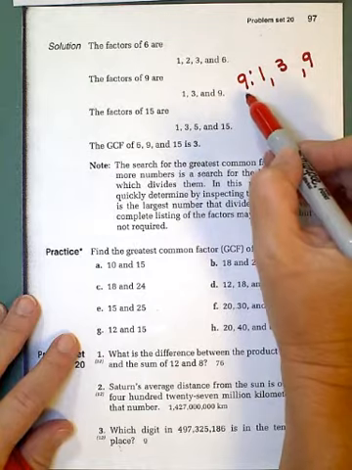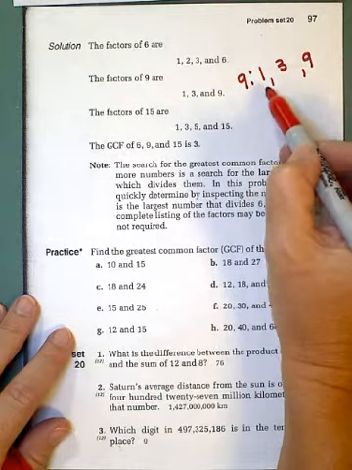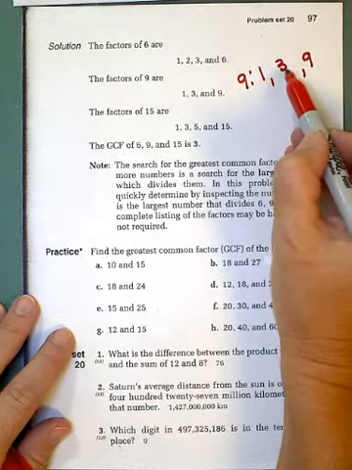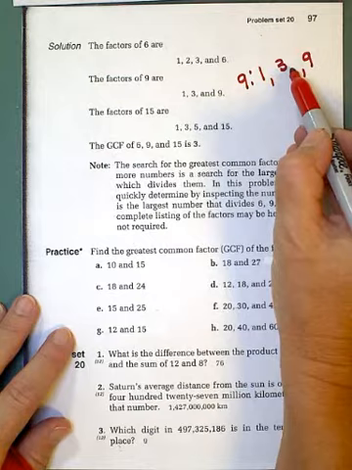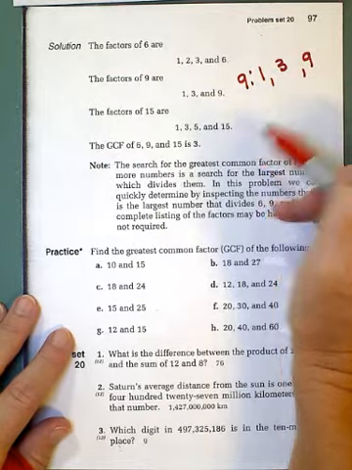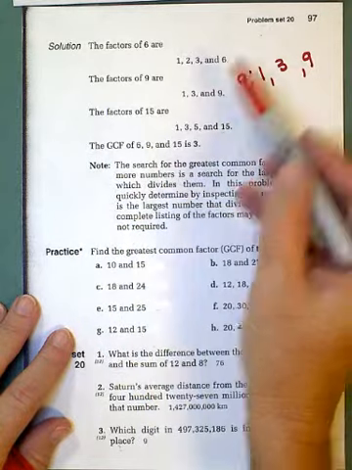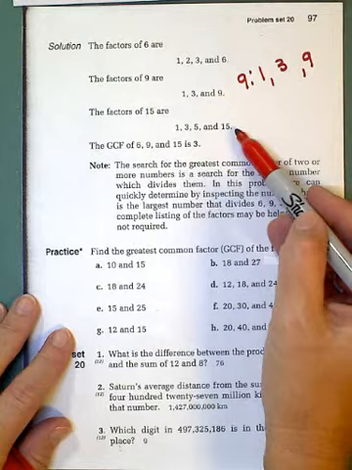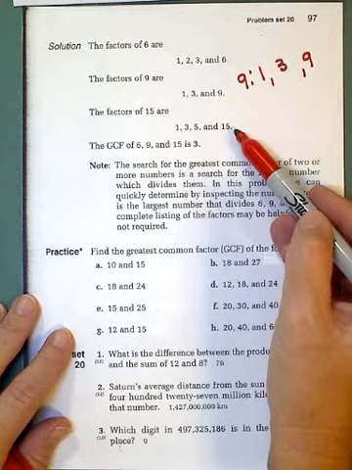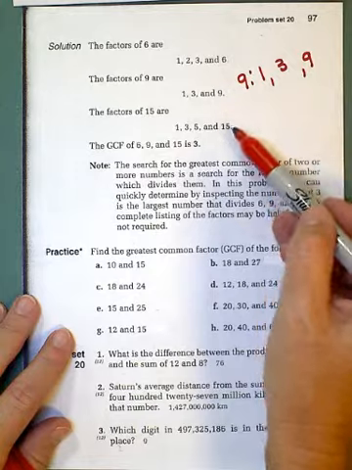This happens in the case where we have numbers which are perfect squares, which 9 is an example of. So in this case, instead of writing down 3's partner, 3, again, we simply list the 3 once. The factors of 15 are 1, 3, 5, and 15. When we compare all of the factors across these 3 numbers, the one that is largest and that they all share is 3.